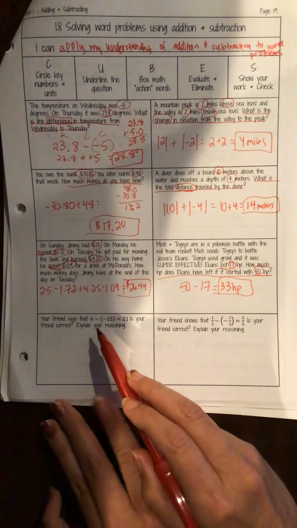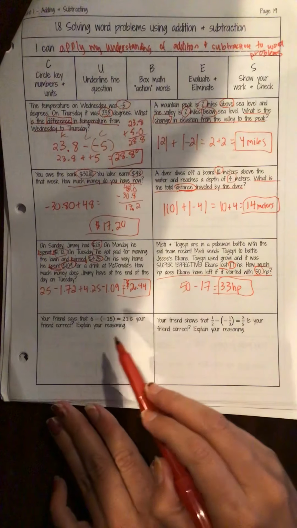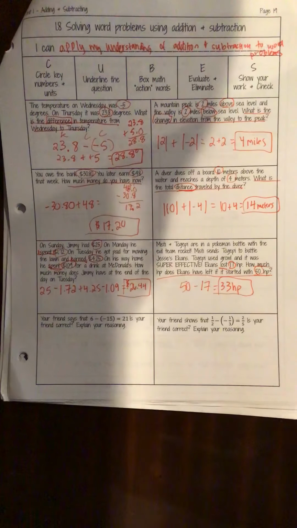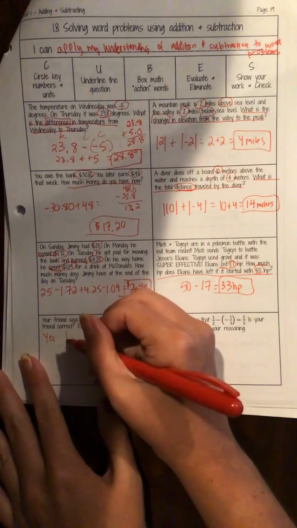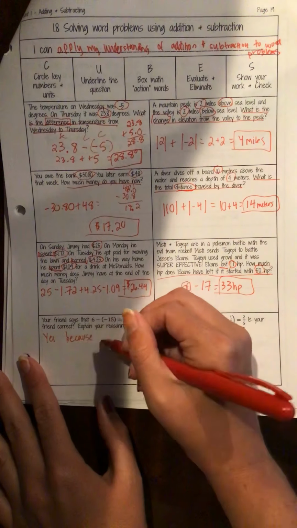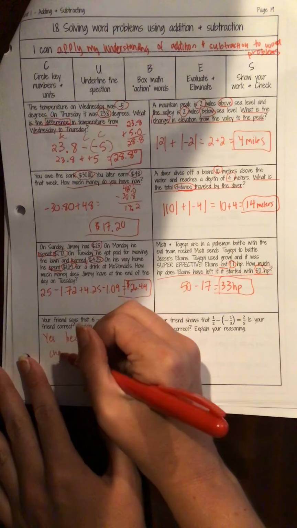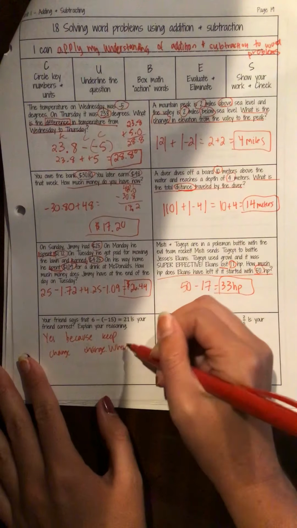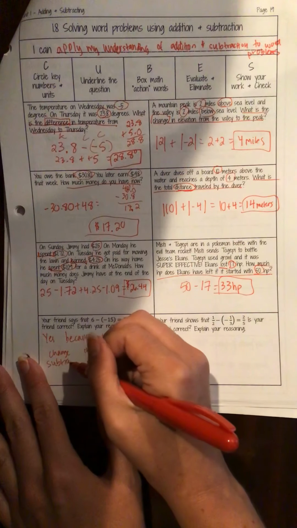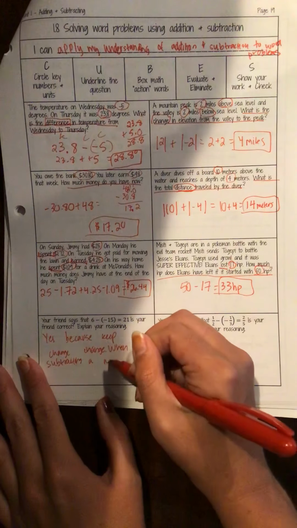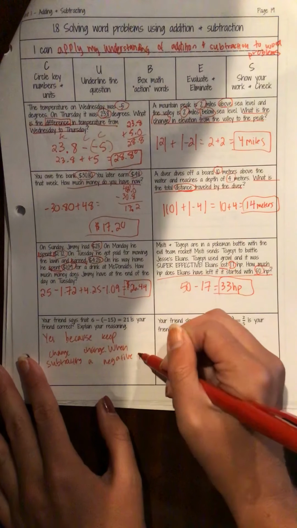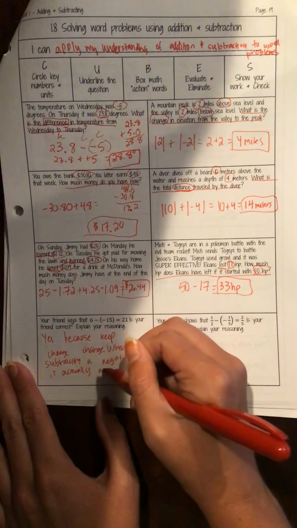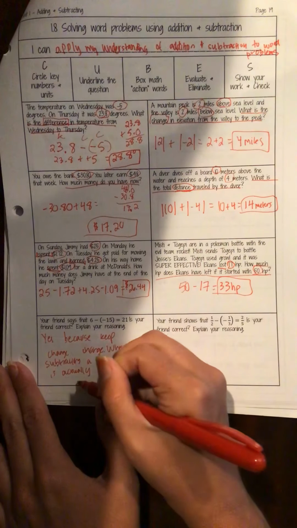Your friend says that 6 minus negative 15 is 21. Is your friend correct? Explain your reasoning. Well, they are. And we're going to say yes, because keep, change, change. When subtracting a negative, it is actually adding a positive.